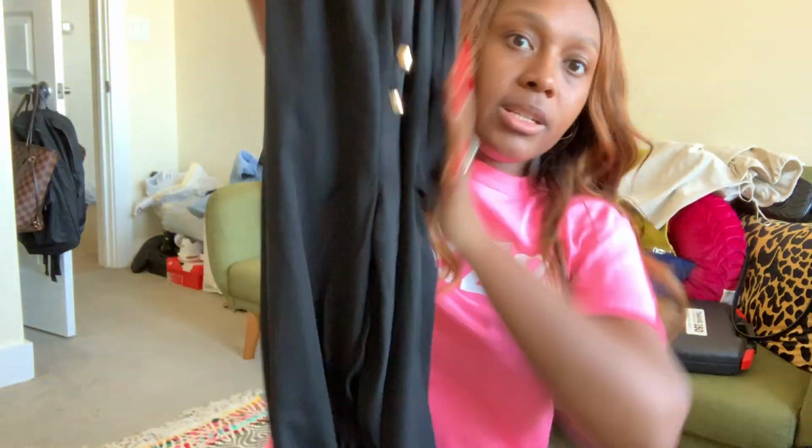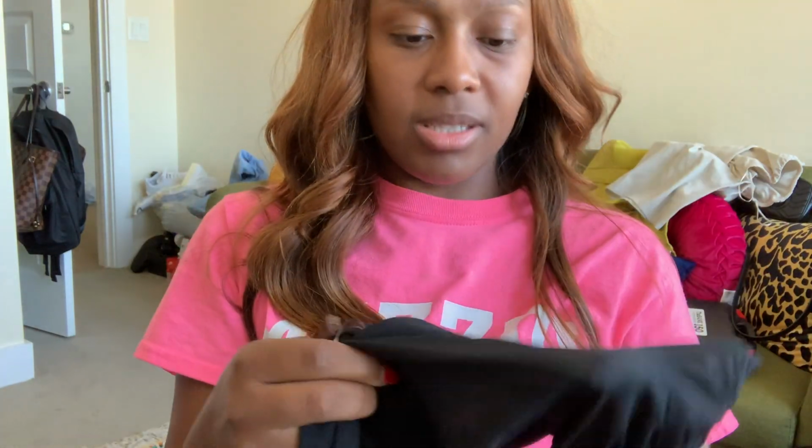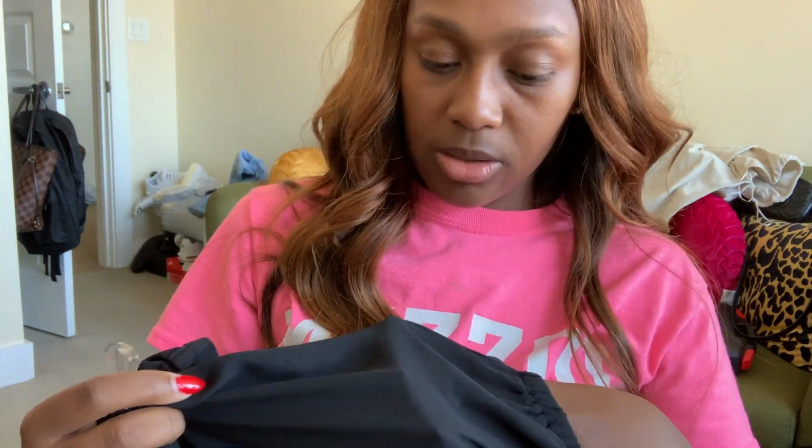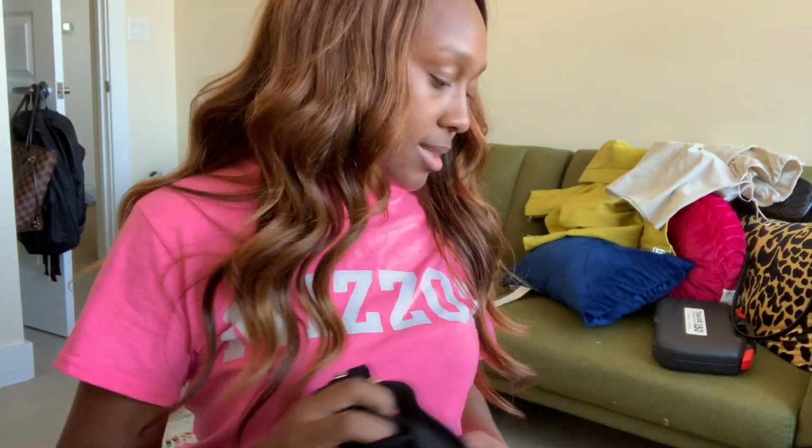So this is a black one. It's really lightweight, like super lightweight, almost see-through. No, it's not see-through, it's just super lightweight. Anyway, it is off the shoulder, has gold buttons down the front and a tie around the waist. So I'll try them both on so you guys can see. So hold on for 2 seconds.